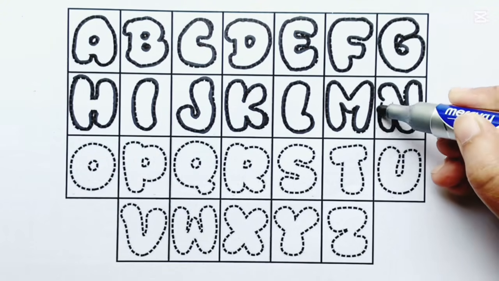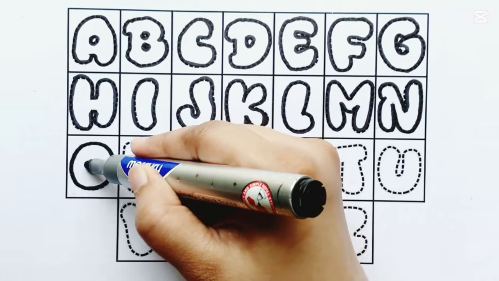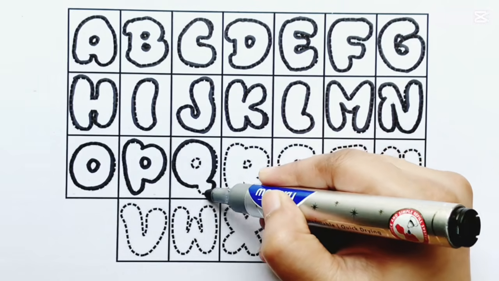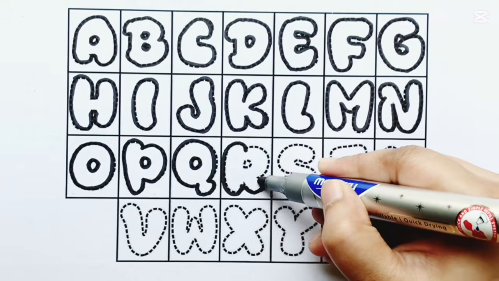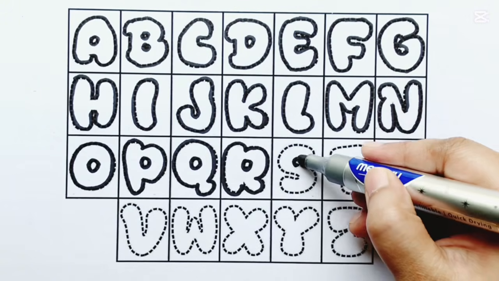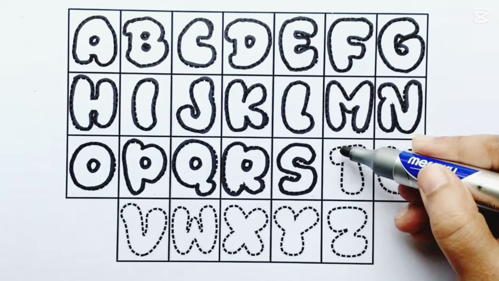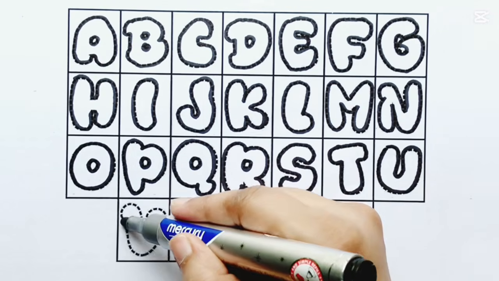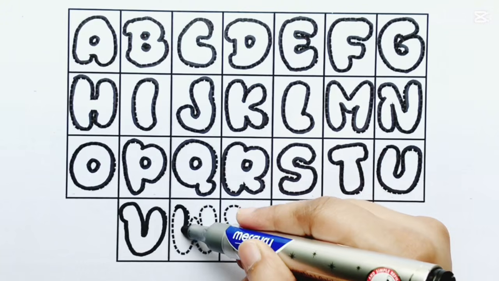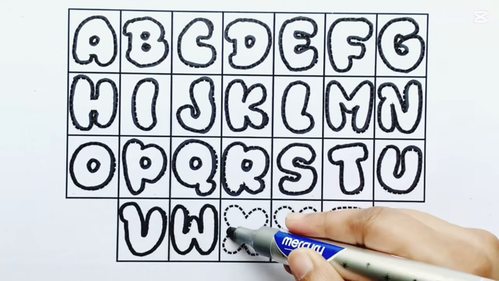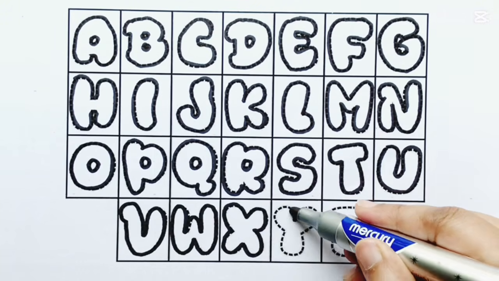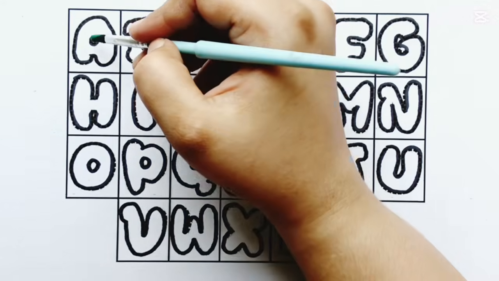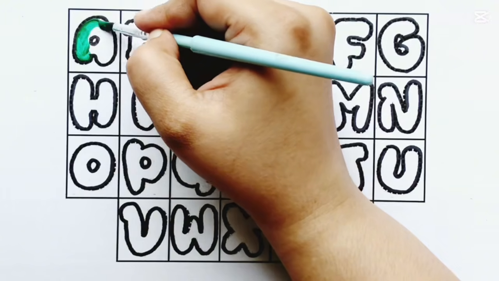N. O. P. Q. R. S. T. U. V. W. X. Y. And Z. Let's paint green color.